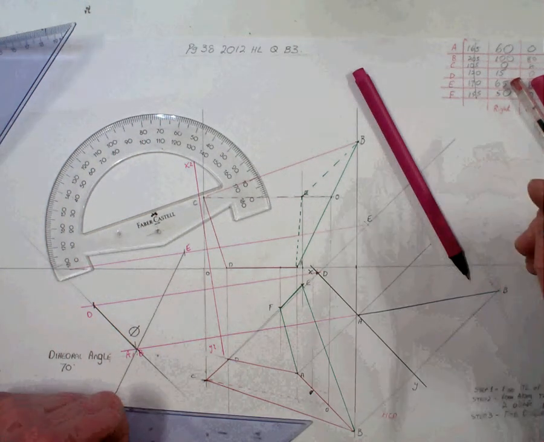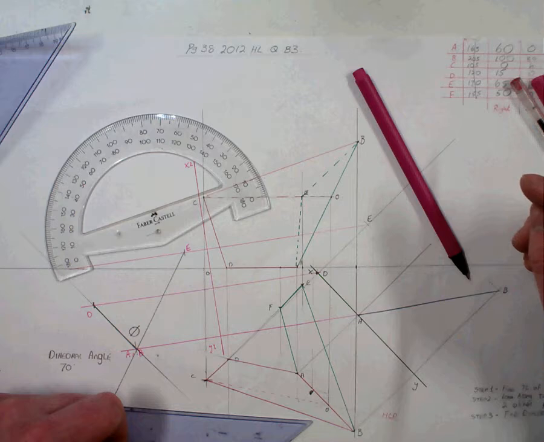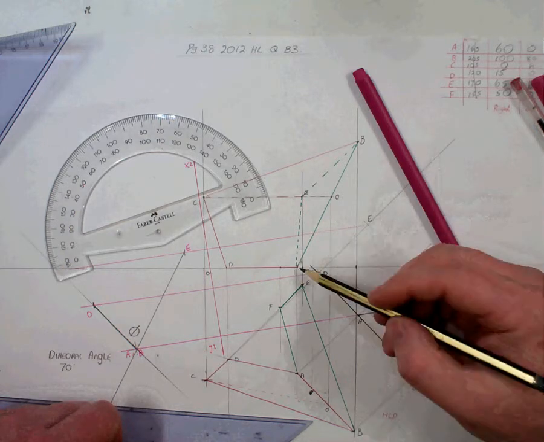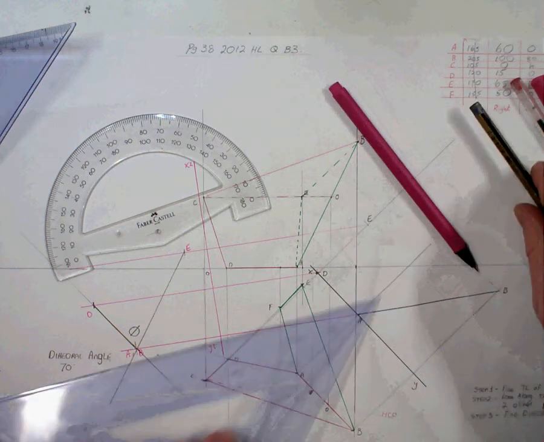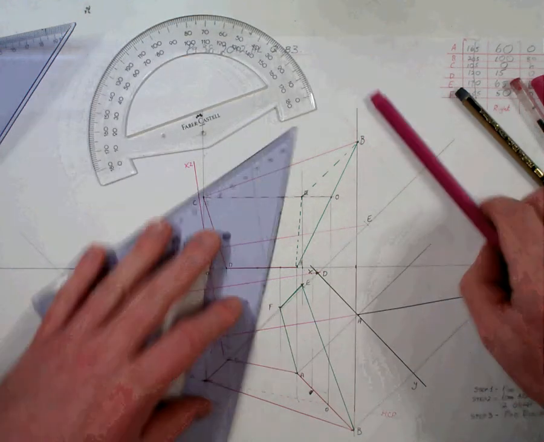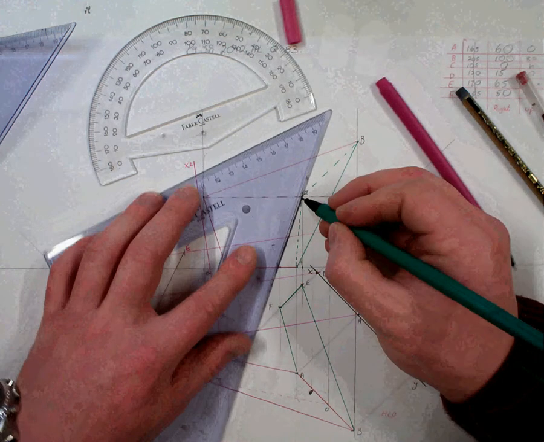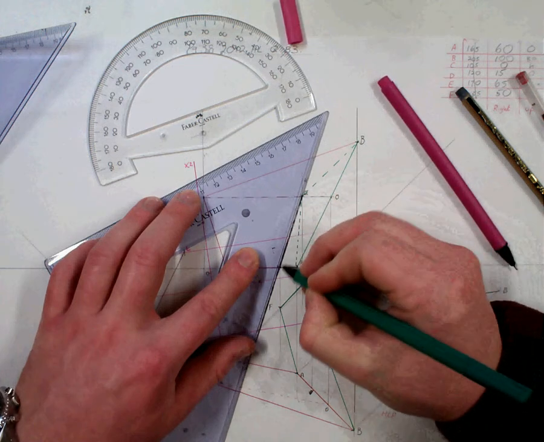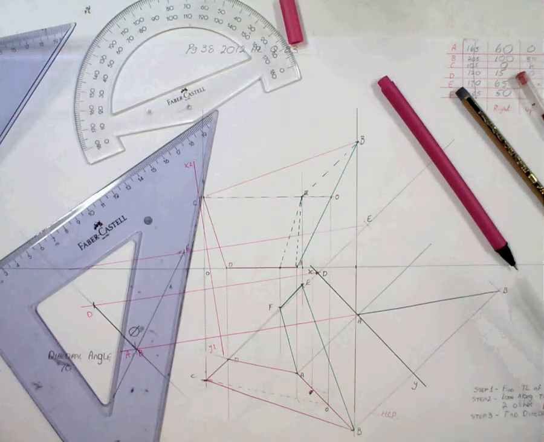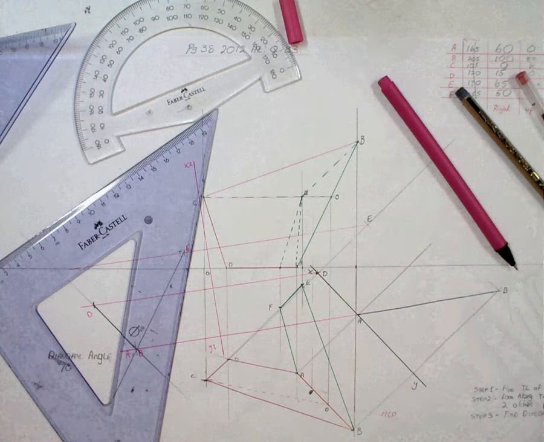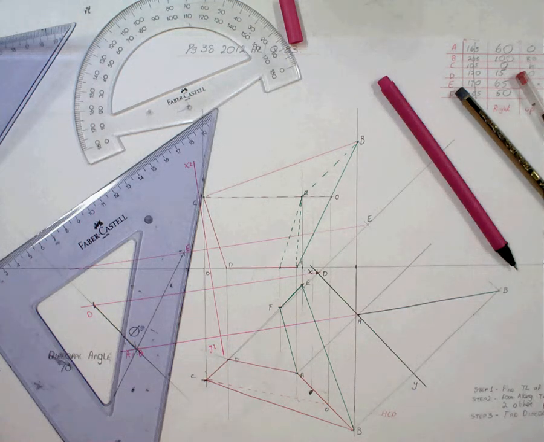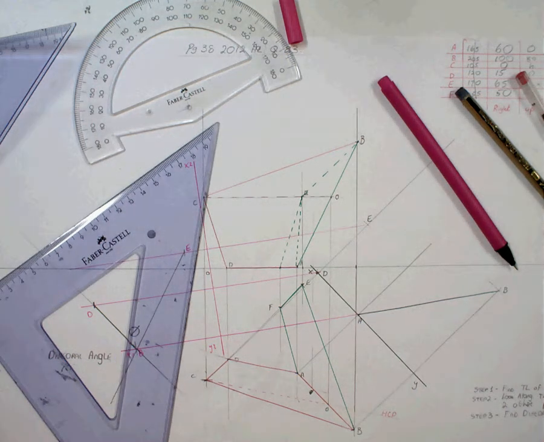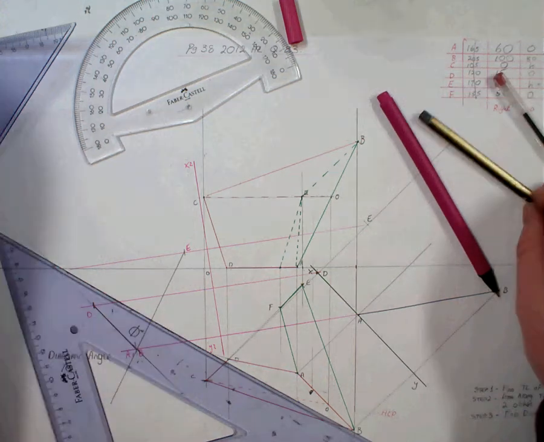Part D is determine and indicate the horizontal and vertical trace of an oblique plane that contains a surface A, B, E, F. A, B, E, and F. That's what to do. So we're looking at A, B, E, F. We're trying to find the plane that contains that. So the technique that I would use is shoot the gun. So we did this back in 5th year.